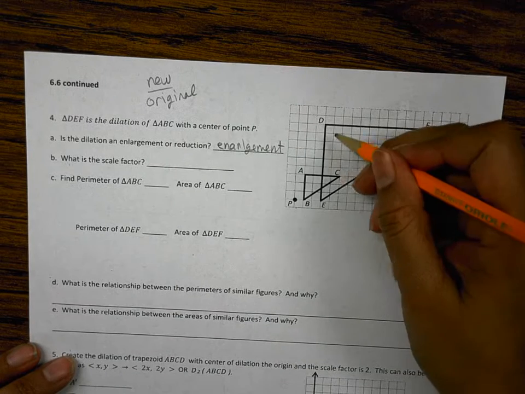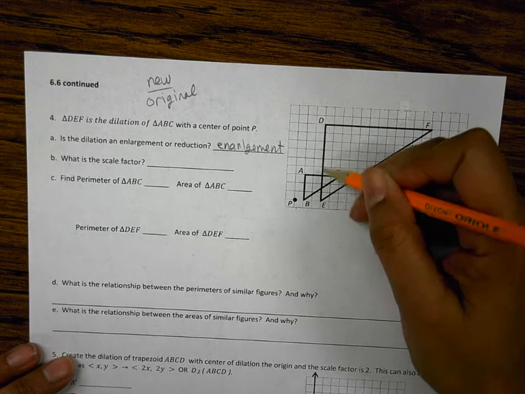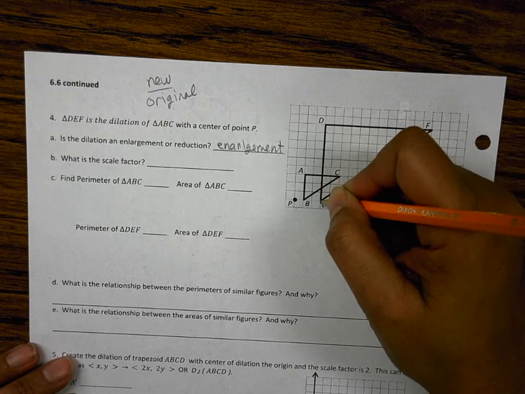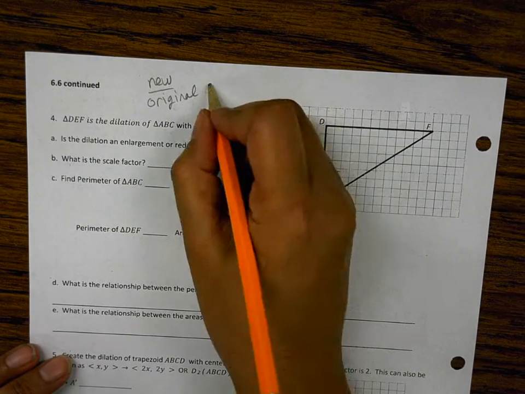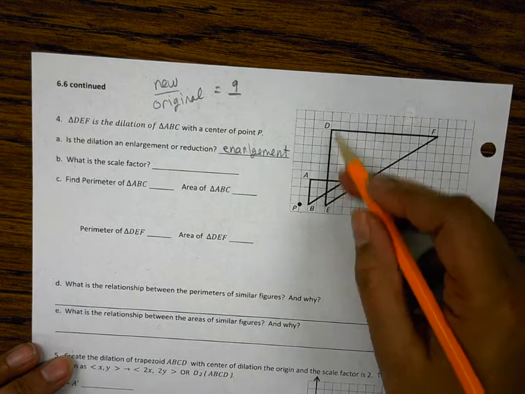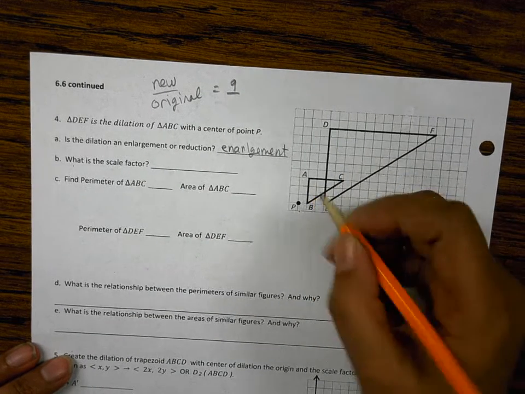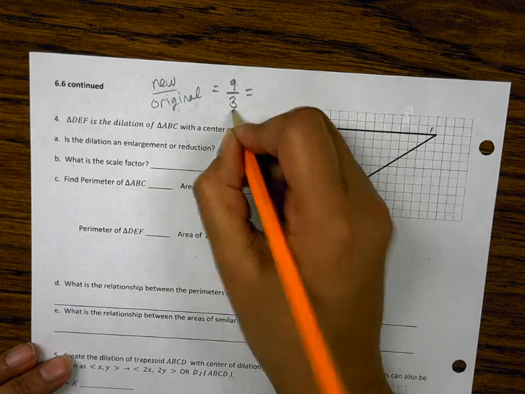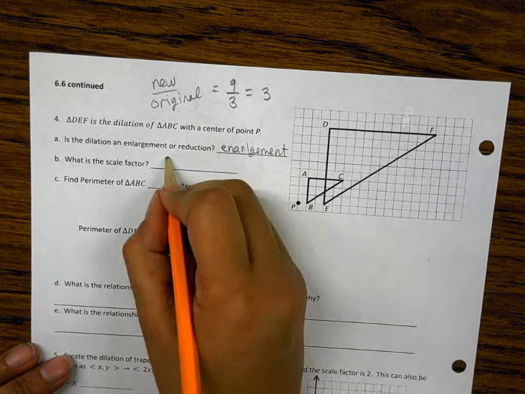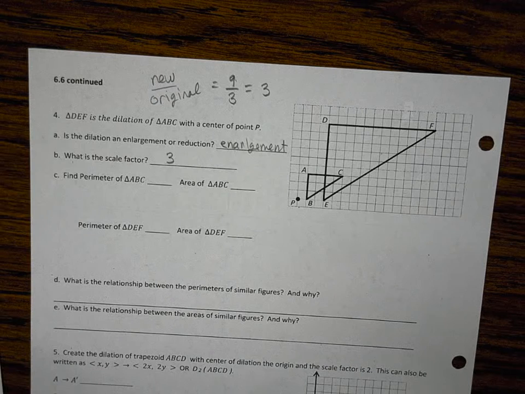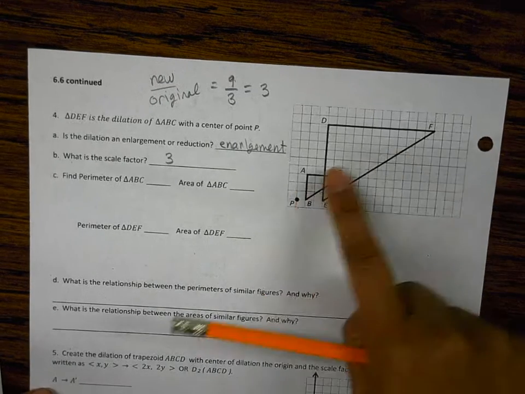So count the length of your DE right now. Go ahead and count that. Okay. When I counted, I got 9. Now I have to do it with its corresponding side, which is its parallel side here, and that is AB, which is 3. And 9 divided by 3 is 3, so the scale factor is 3. Now, we said earlier, if your scale factor is bigger than 1, it's going to be an enlargement, and this definitely is an enlargement.